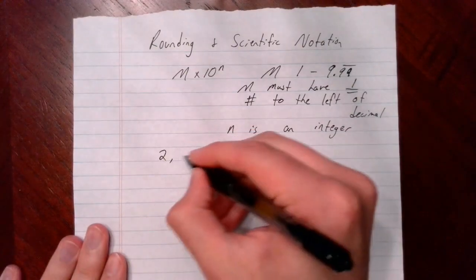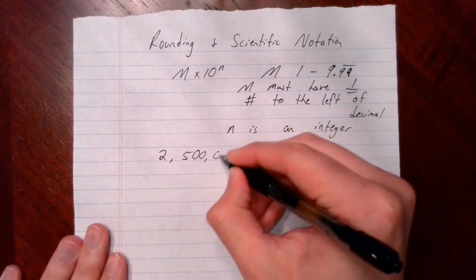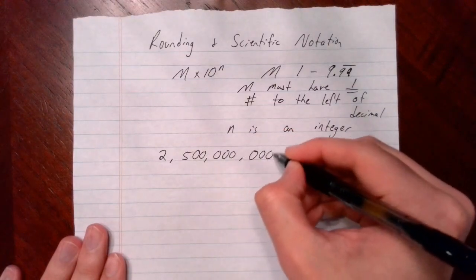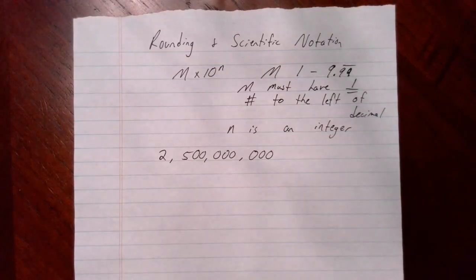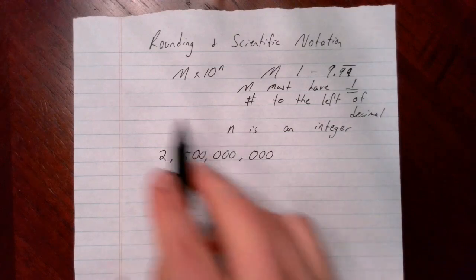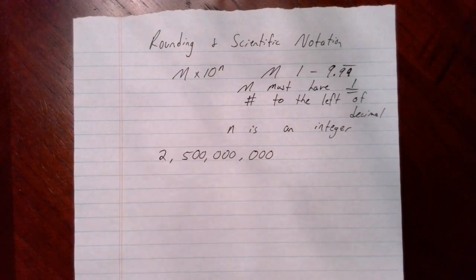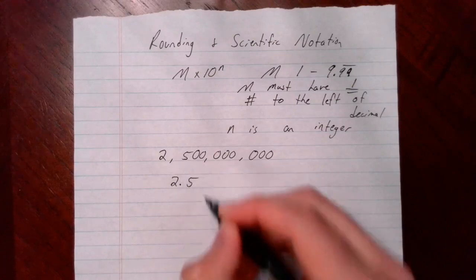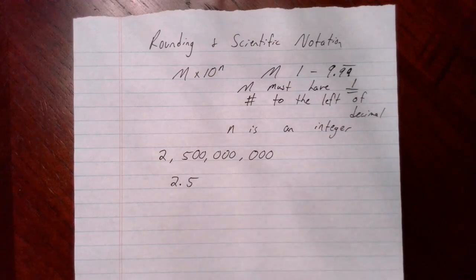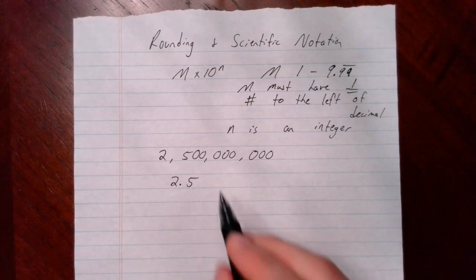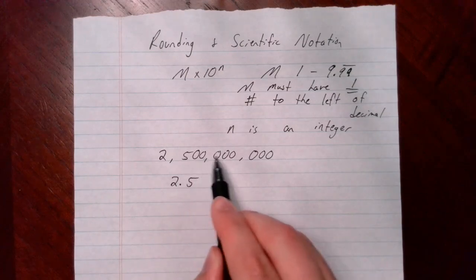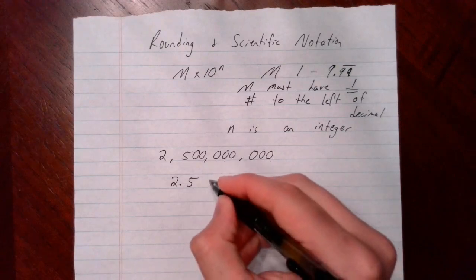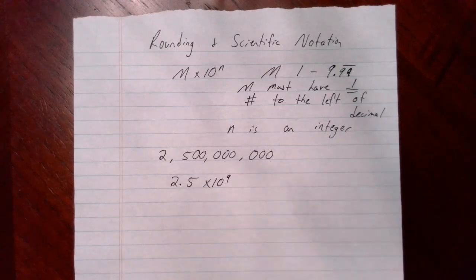So we have 2, 0, 0, 0, 0, 0, 0, 0, 0. That is 2.5 billion. If we want to write 2.5 billion in scientific notation, first we need to decide what our m is going to be. We need one number to the left of the decimal, so I can do 2.5. I can leave the zeros off, and then I count how many times I had to move the decimal place: 1, 2, 3, 4, 5, 6, 7, 8, 9. Times 10 to the 9th power.